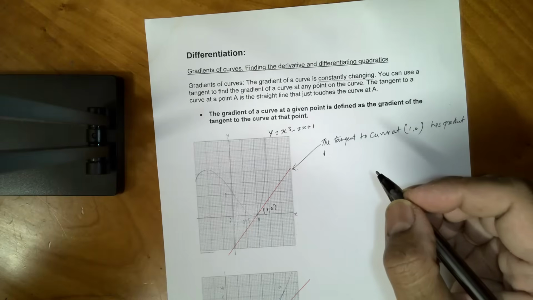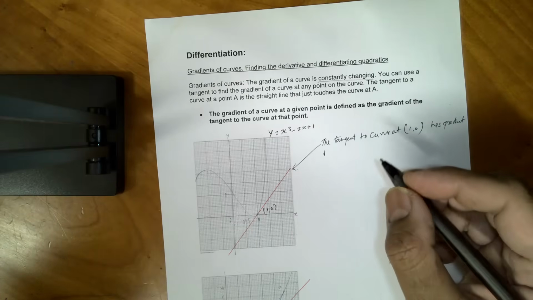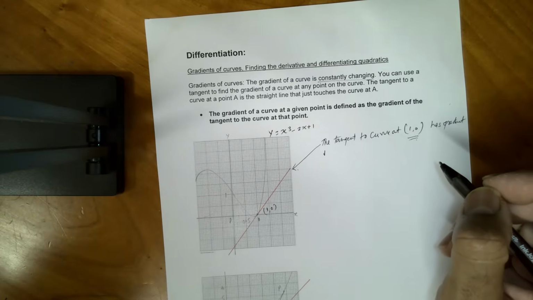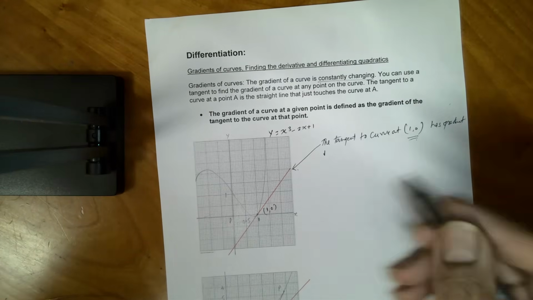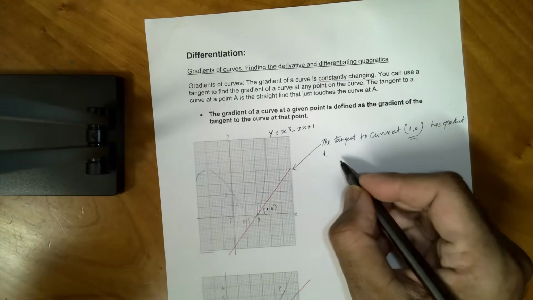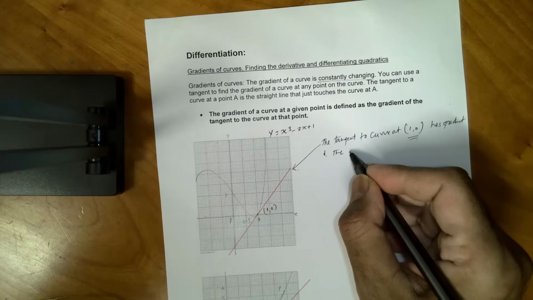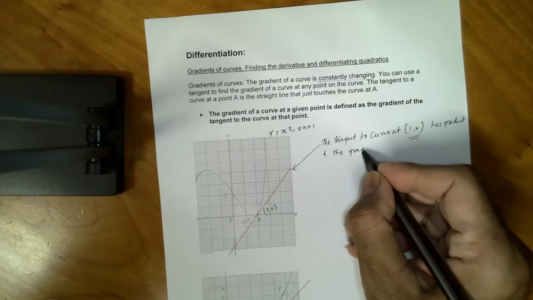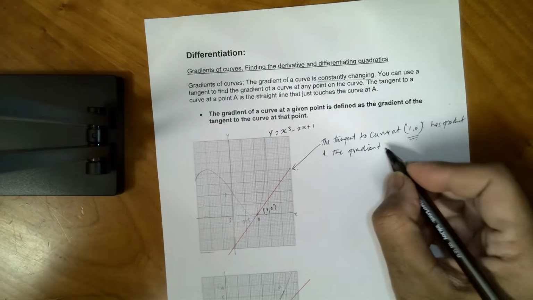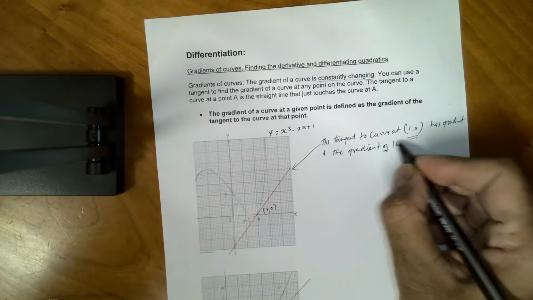So the gradient of the curve at the point (1, 0) is equal to 1. Write down again: the gradient of the curve.